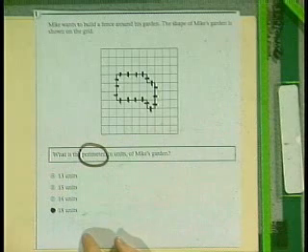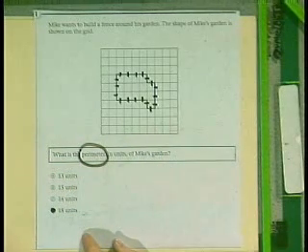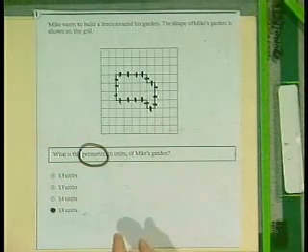But one thing you want to be very careful of is that often some of the other answer choices can sometimes be a little bit tricky.